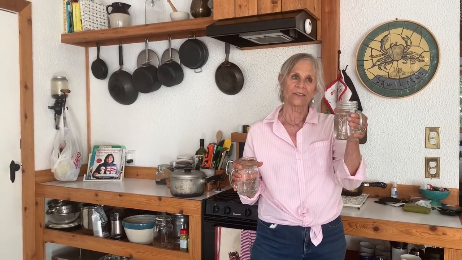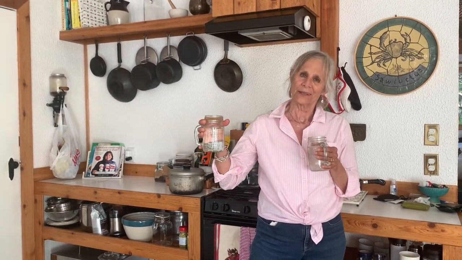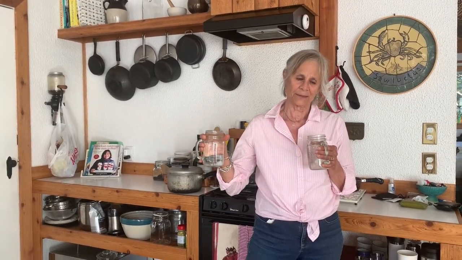We got this water from the nearby marina. They get their water from a stream. We got this water from our roof. It's the rainwater we've collected.